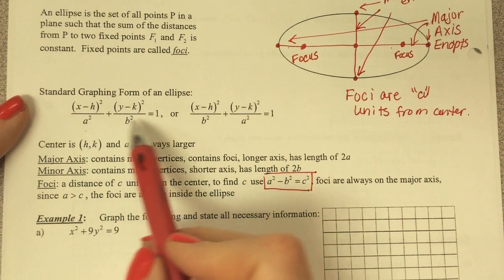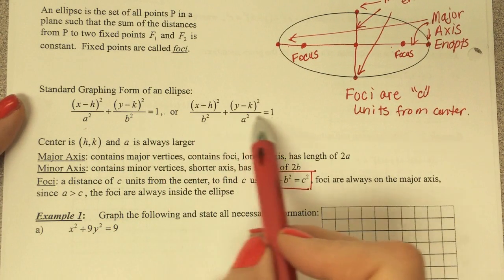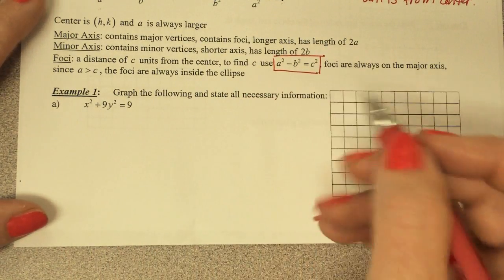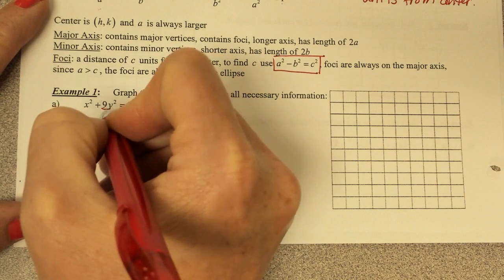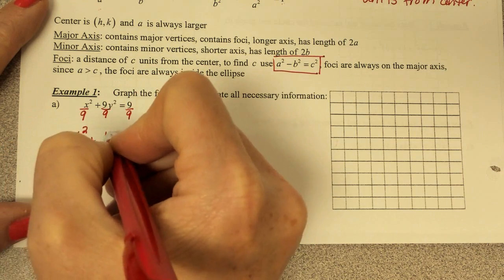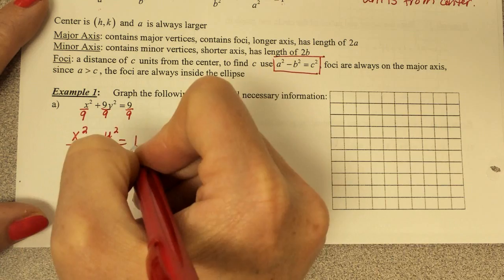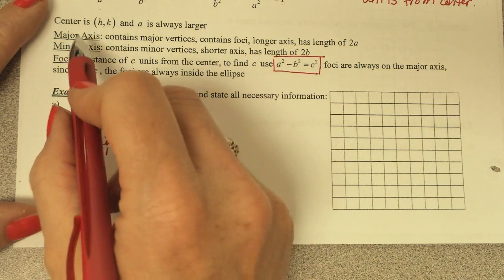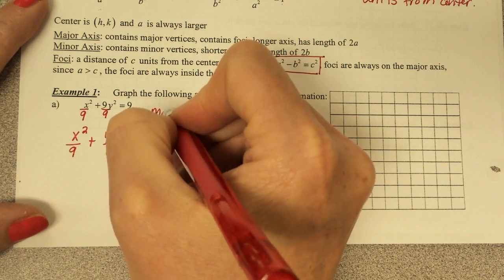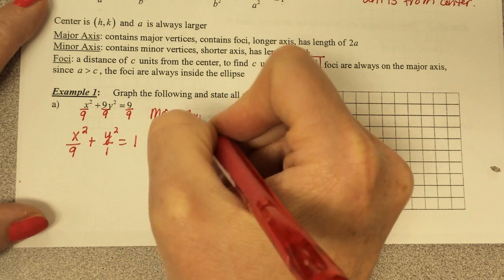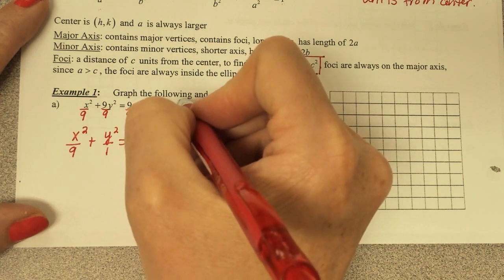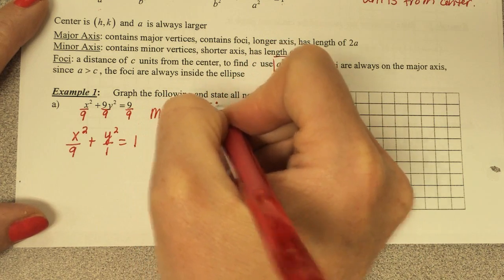Notice that the form for the ellipse, what does it always have to be equal to? 1. So to make this equal to 1, I'm going to have to divide each term by 9. So now I have x squared over 9 plus y squared over 1 equals 1. Here are the things that I'm going to have to find. The first thing I'm going to find are going to be the major axis endpoints. But before I find that, actually, let's squeeze in here the center.